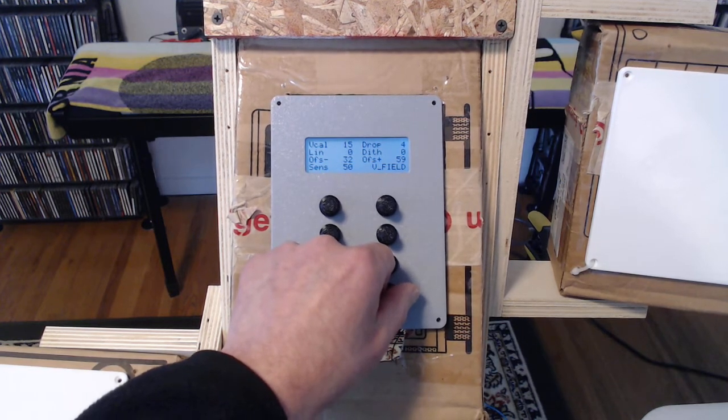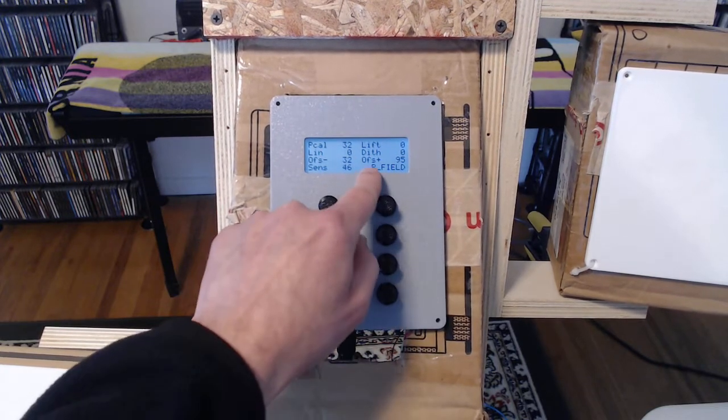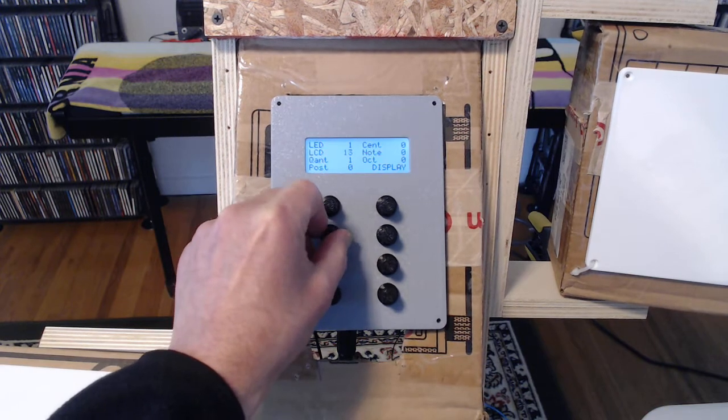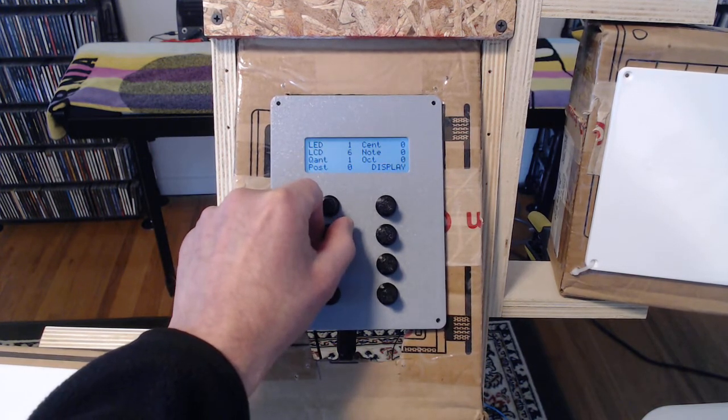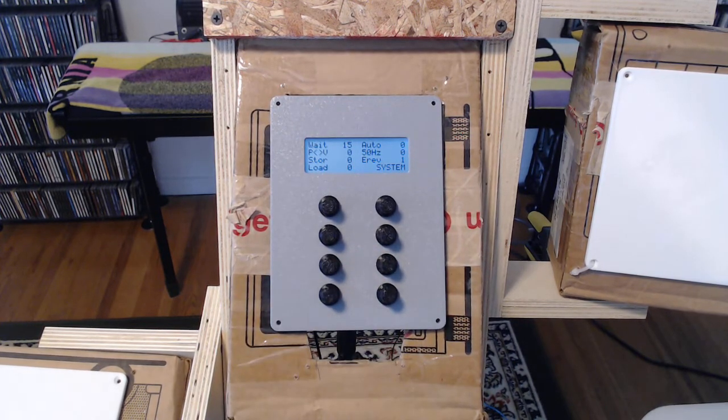This is the volume field setup page for adjusting your volume field. This is your pitch field setup page for adjusting your pitch field. This is the display page. It mainly covers the LED tuner display, but you can also set the LCD backlight here, the brightness of it. And the last page is a system page, and it's kind of a catch-all for various system parameters. So that's that, and we'll go into more detail of other features in future videos. Thanks.